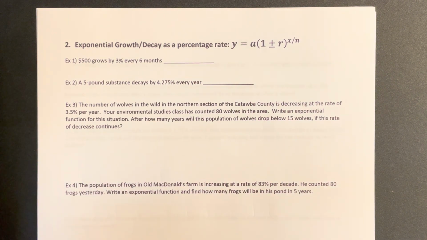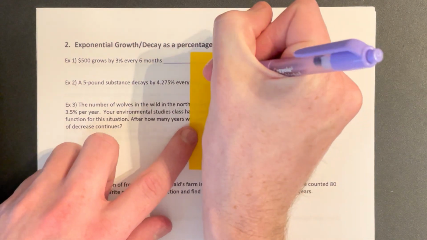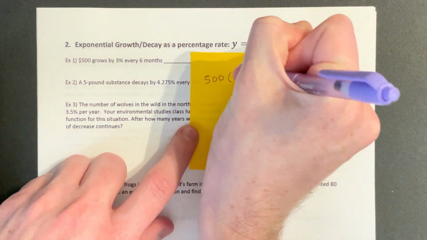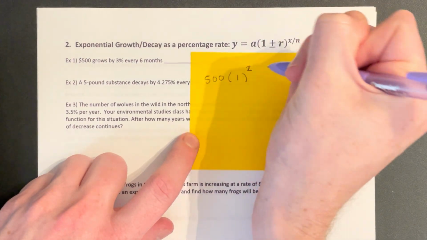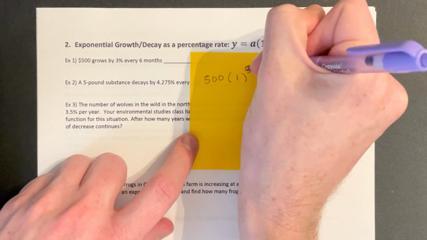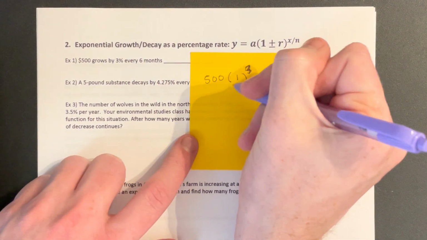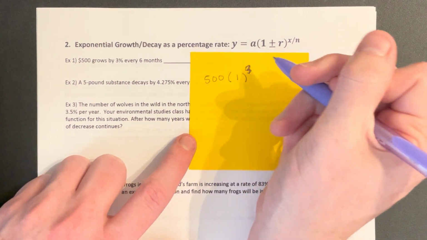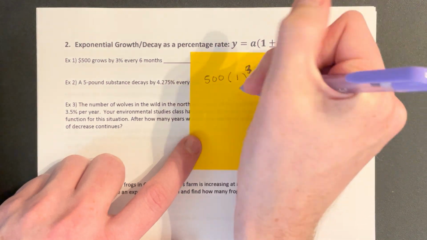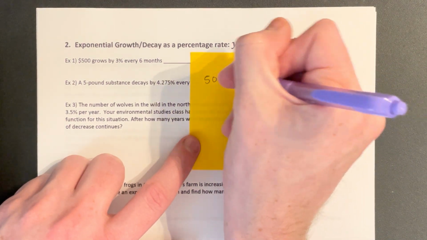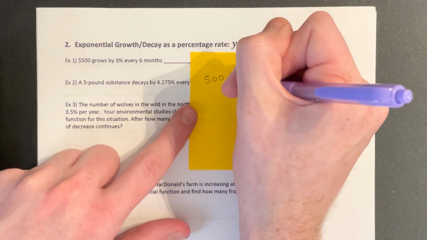Think about if you just multiplied by 1, so I'm going to take that 500 and multiply by 1 every time. 1 to the first power, 1 to the second power, 1 to the third power, 1 to the fourth power. That is not doing anything, because when you just raise 1 to whatever power, it's going to stay 1. That's also saying you took 100% of that $500.